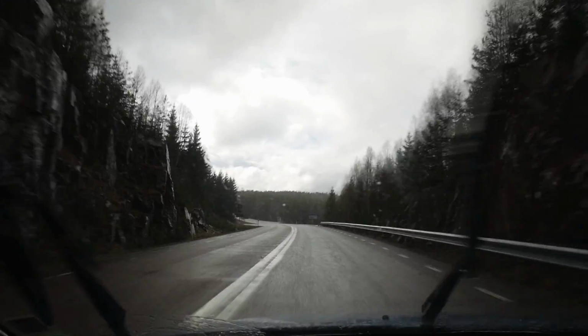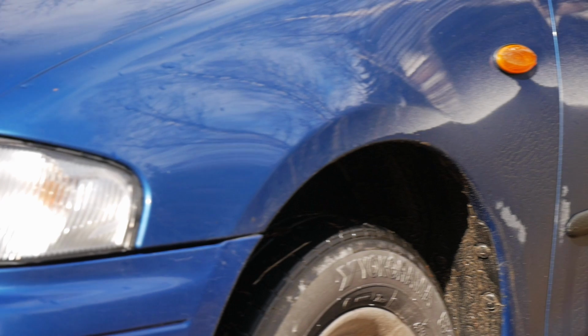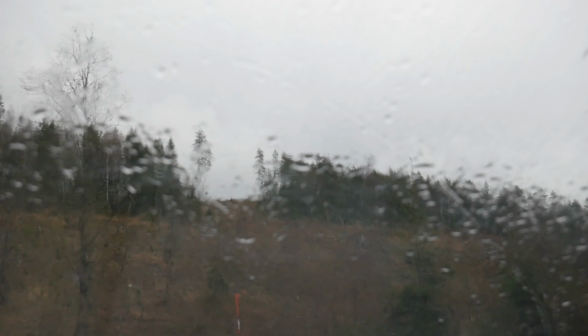It's been raining all morning today, and just now it started to clear up a little bit. It stopped raining and we actually got some sunlight through, so I thought I might as well go out in nature and try and capture something.